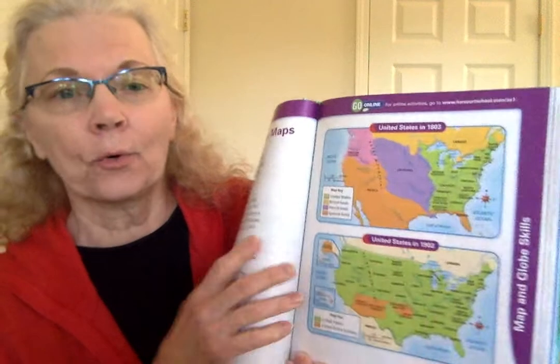So we're going to go in our social studies hardcover book to page 220. And it says compare history maps. And when you look over at page 221, you'll see two maps. They are both of the United States, but they are very different. Look at the title of the top map. It says United States in 1803. And the bottom one says the United States in 1903.